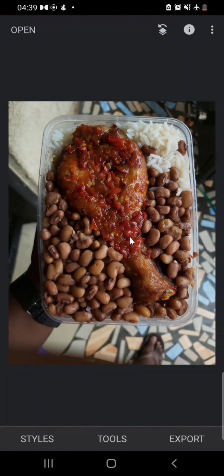So first things first, prepare your image for social media. If you're going to be posting online, prepare it for social media. And what I mean is this: crop the image to fit Instagram's dimension recommendations, or Facebook, or just generally social media.